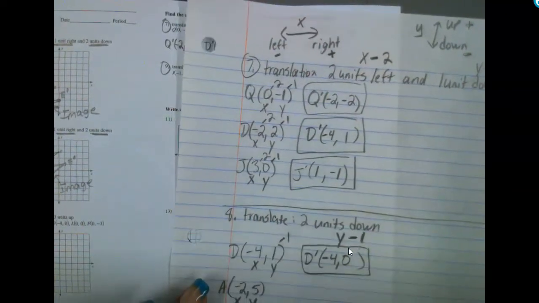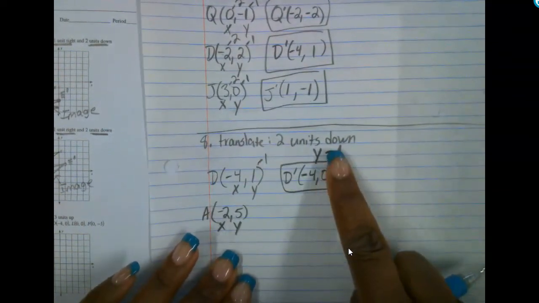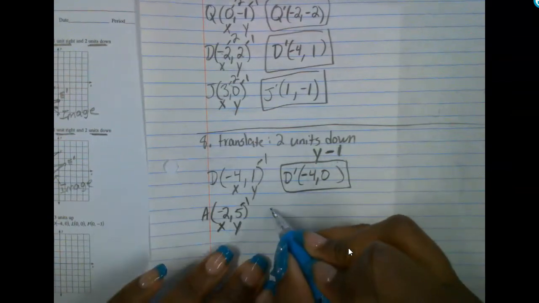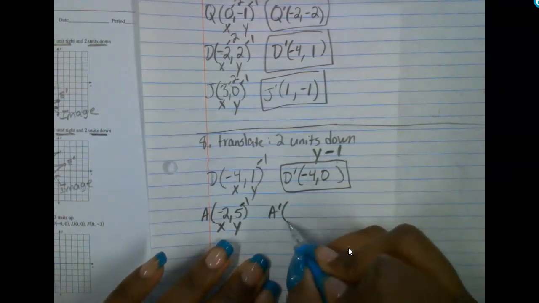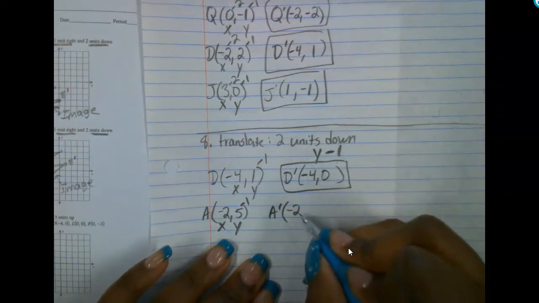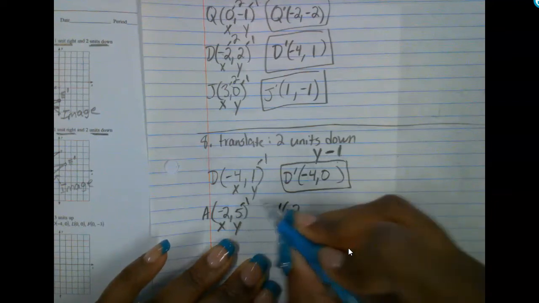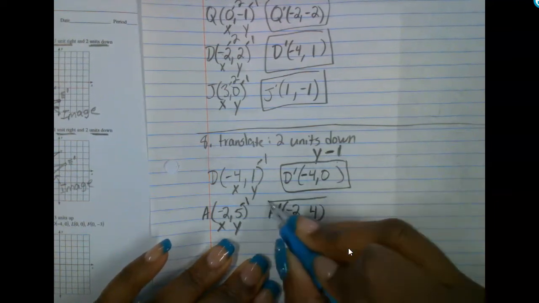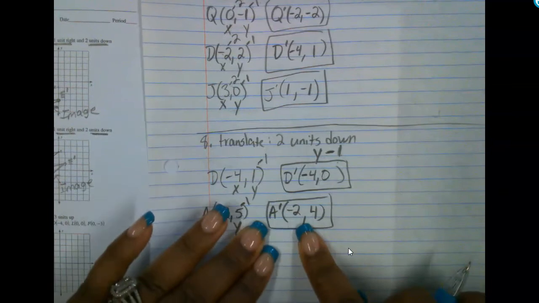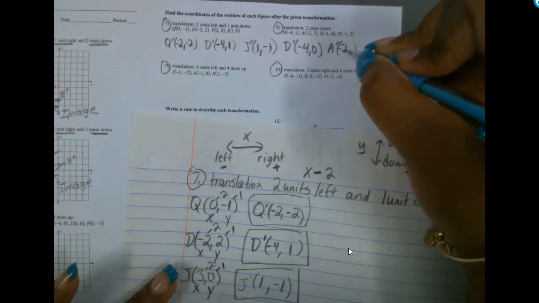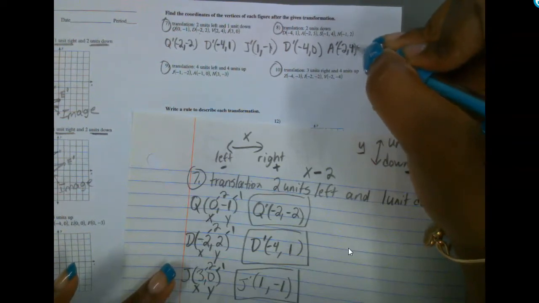Leave X alone because it doesn't say anything about going left to right. Y is down 1. So that's going to mean you're going to subtract 1 from Y. So your new point for A prime, -2, leave X alone. 5 minus 1 is 4. This is your new location for A prime. So A prime is -2, 4.